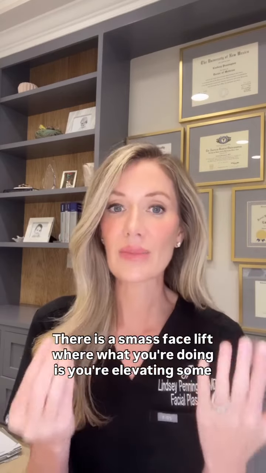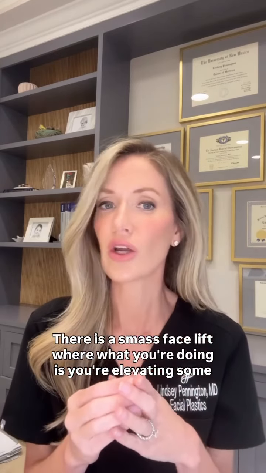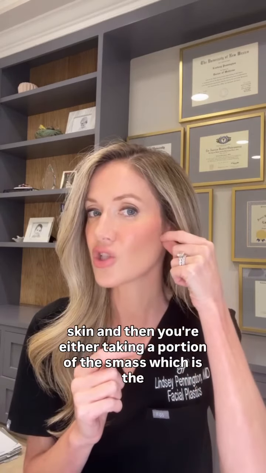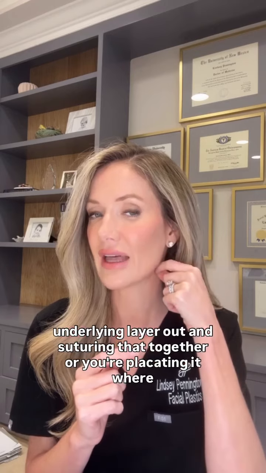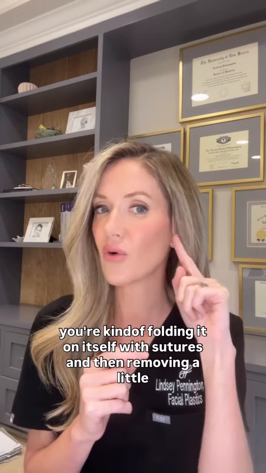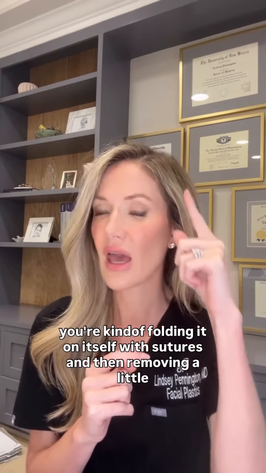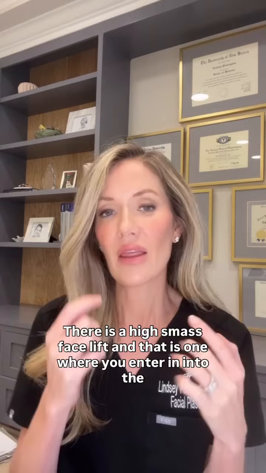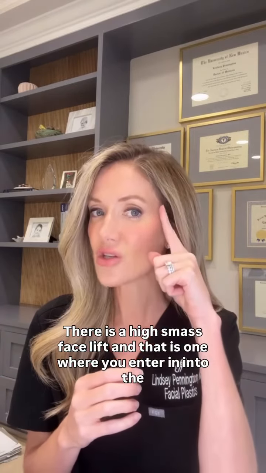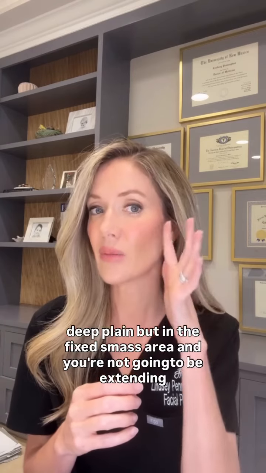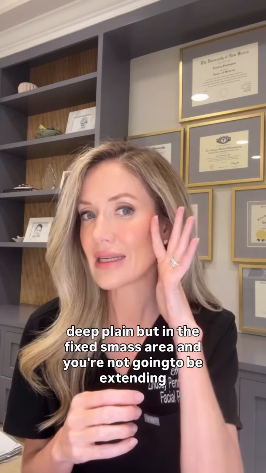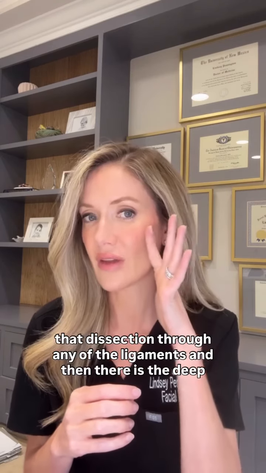There is a SMAS facelift, where what you're doing is you're elevating some skin and then you're either taking a portion of the SMAS, which is the underlying layer, out and suturing that together, or you're plicating it, where you're kind of folding it on itself with sutures and then removing a little bit of skin. There is a high SMAS facelift, and that is one where you enter into the deep plane, but in the fixed SMAS area, and you're not going to be extending that dissection through any of the ligaments.